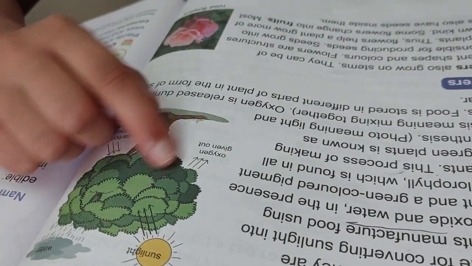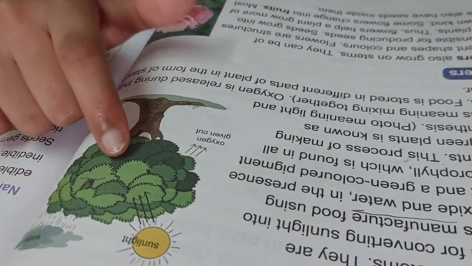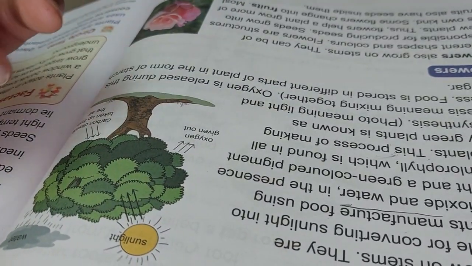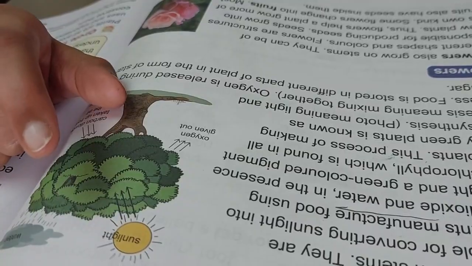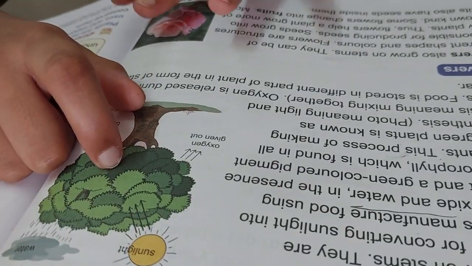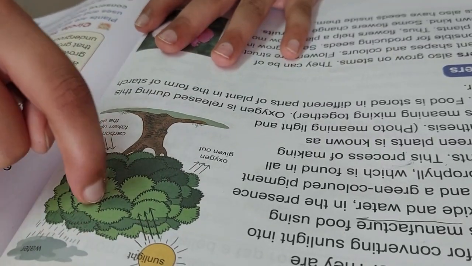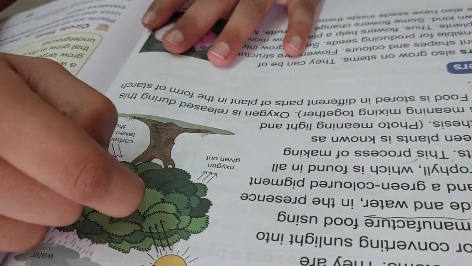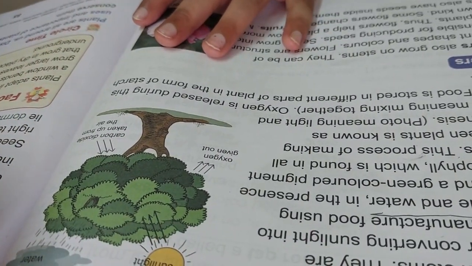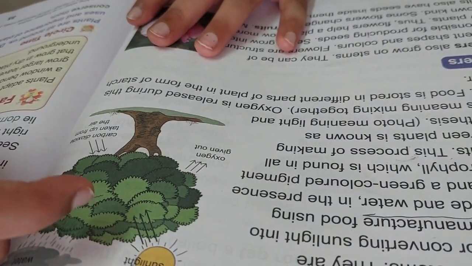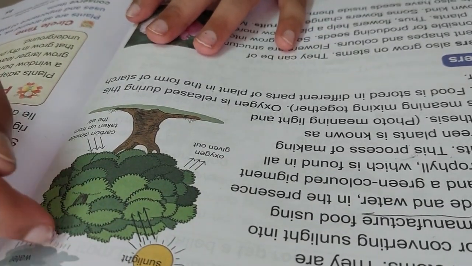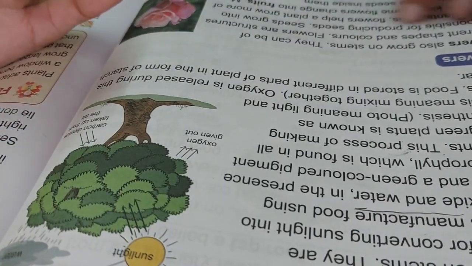So see, a tree has green leaves. Inside the green leaves there is a green colored pigment which is called chlorophyll. So the chlorophyll attracts the sunlight. So the leaves use sunlight, carbon dioxide and water to make their food. So that's why it is known as chlorophyll.